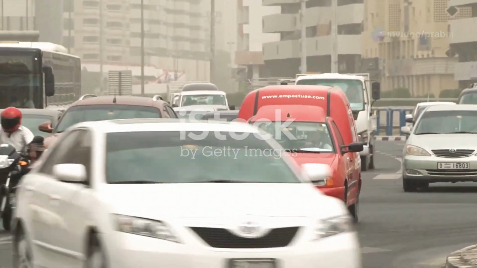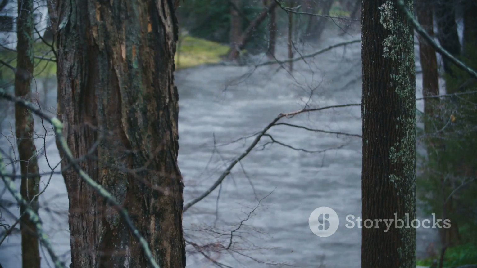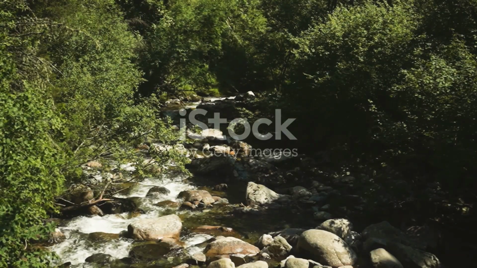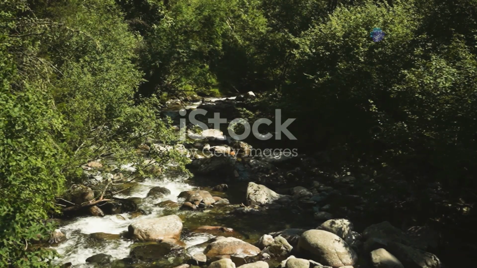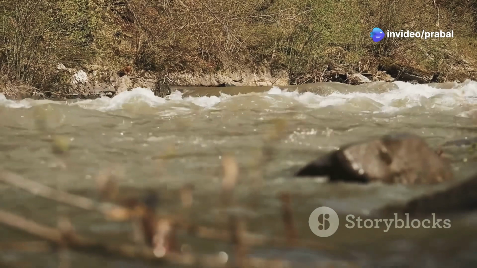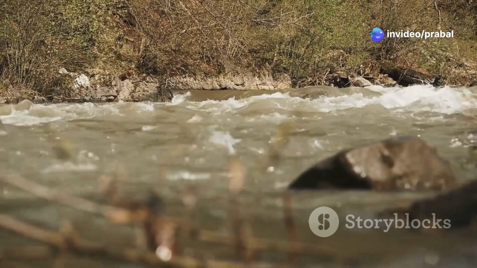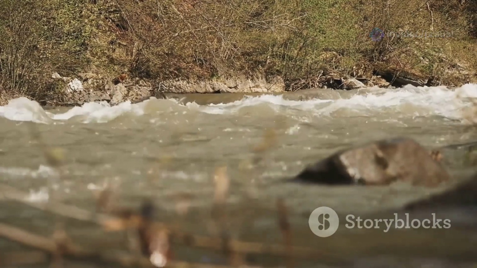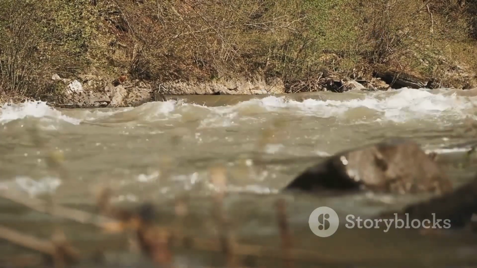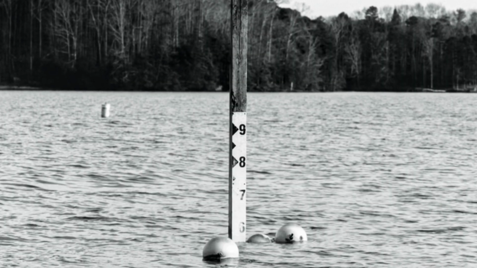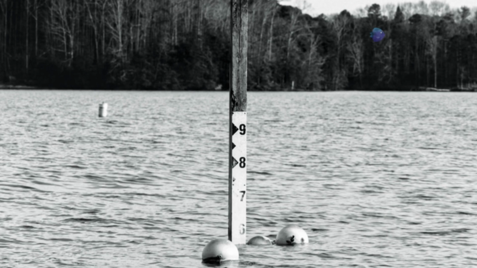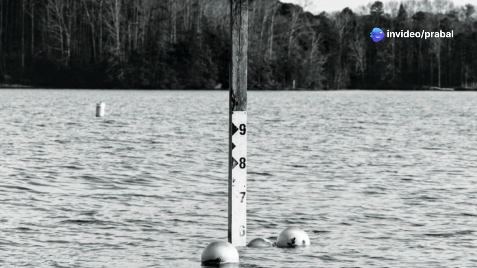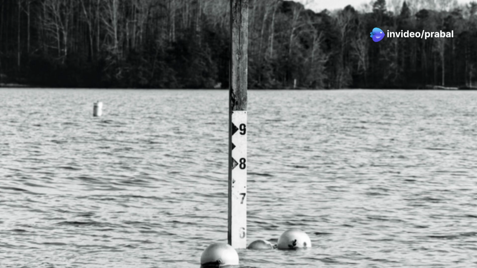Just like there are different types of cars, there are different types of hydrographs. Each type gives us unique information about water flow. Let's look at some of the most common ones. First up, we have the stream discharge hydrograph. This type shows us how much water is flowing in a stream at any given time. It's like the speedometer of a river. Then there's the stream stage hydrograph, which tells us the water level in a stream. Think of it as a measuring stick for rivers.